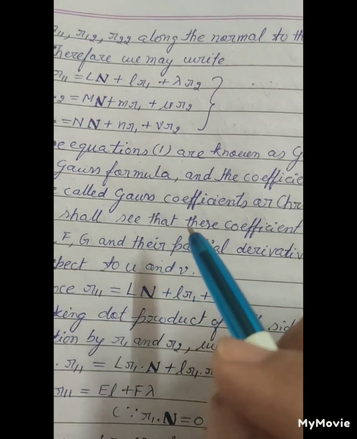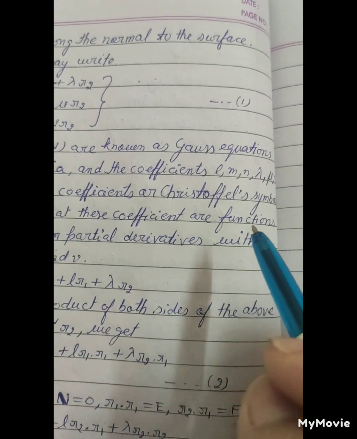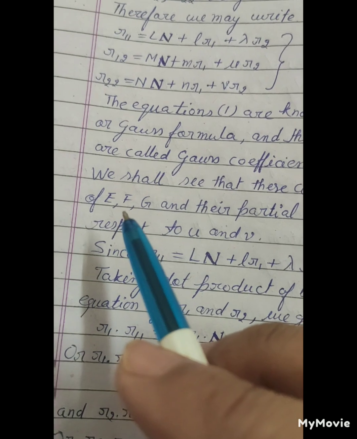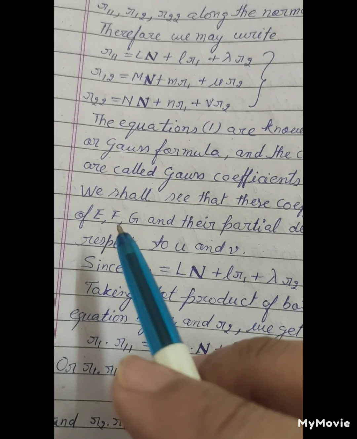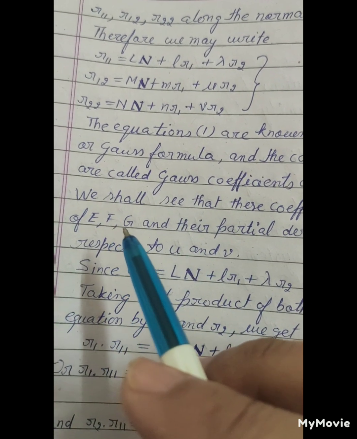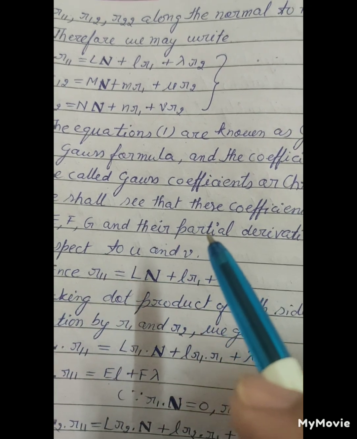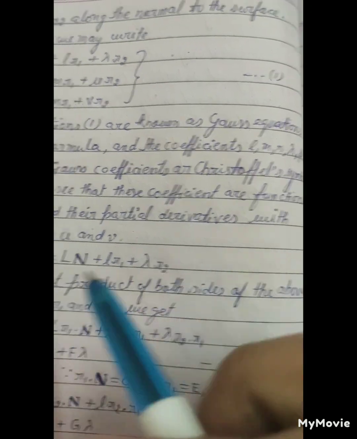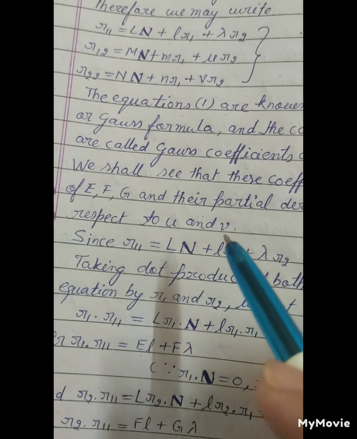We shall see that these coefficients are functions of E, F, G and their partial derivatives with respect to u and v.